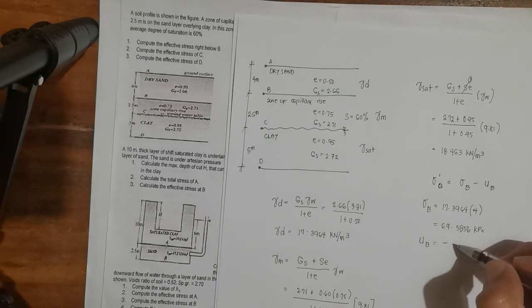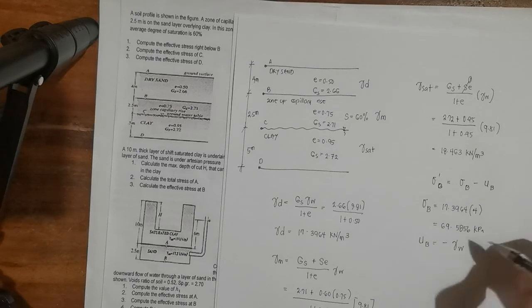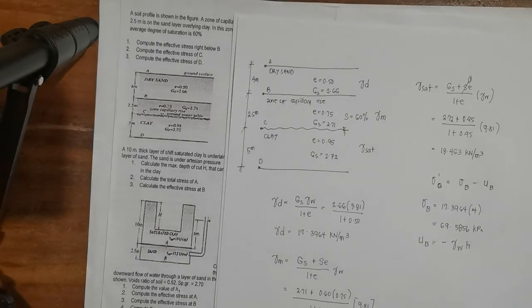So negative multiplied by unit weight of water multiplied by the height of capillary rise within that point at point B multiplied by the degree of saturation of the capillary zone.